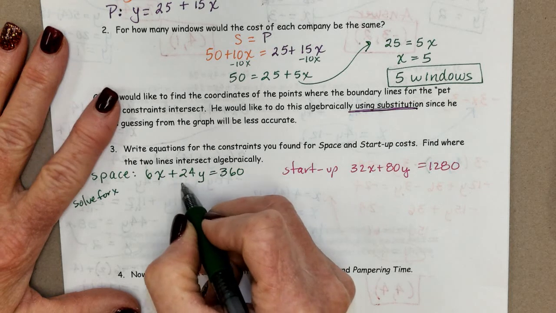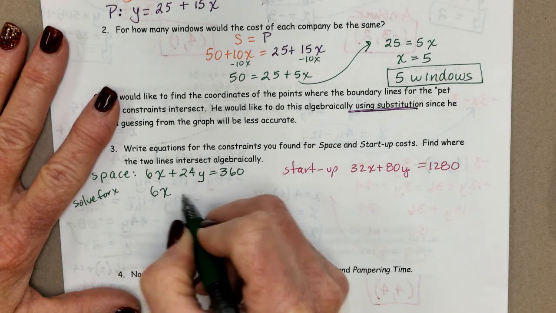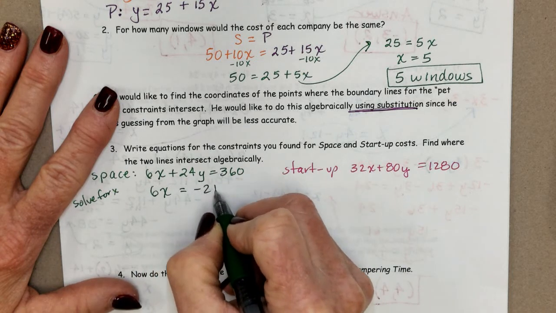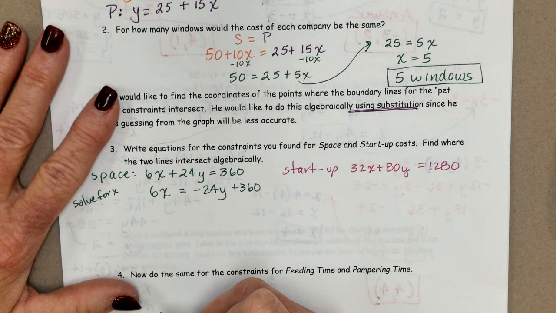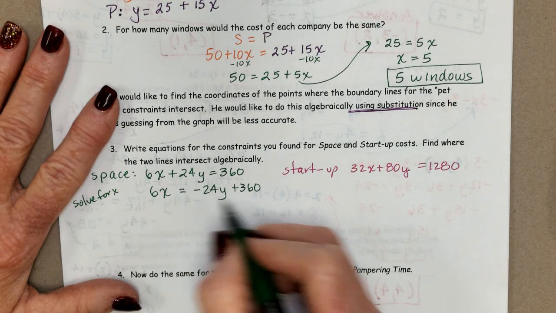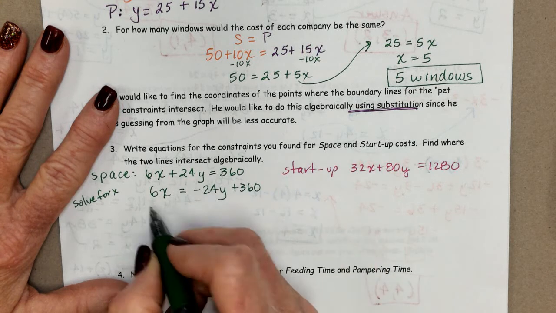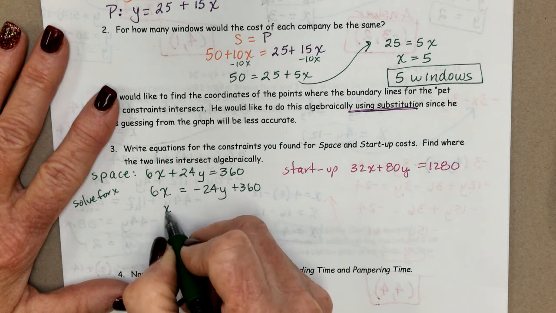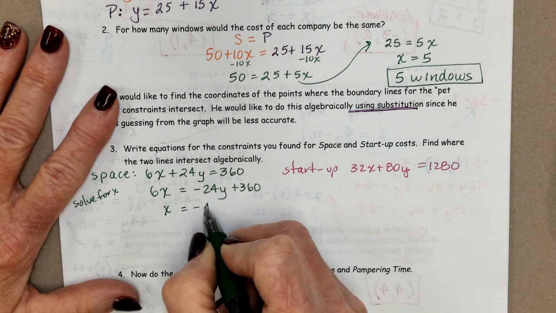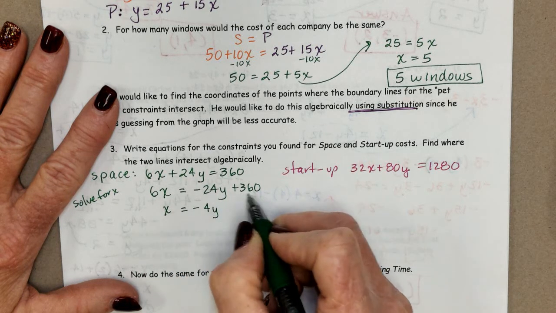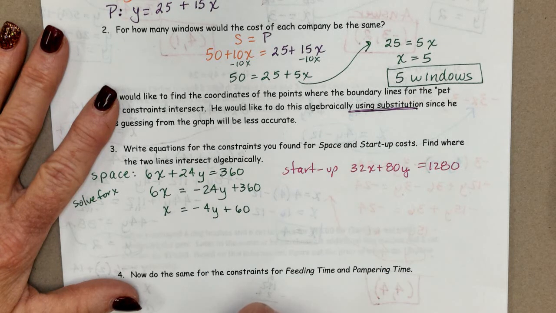Okay, so that means I'm going to have to subtract 24y from both sides. So we have 6x equals negative 24y plus 360. Now divide everything by 6. Dividing this side by 6 gives you x. Dividing this by 6 gives us negative 4y. Dividing this one by 6 gives plus 60.